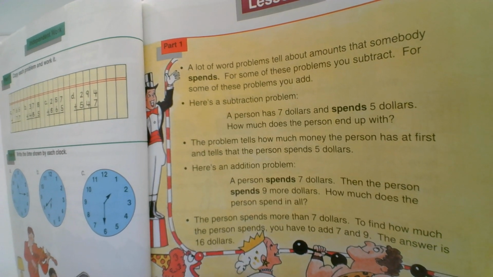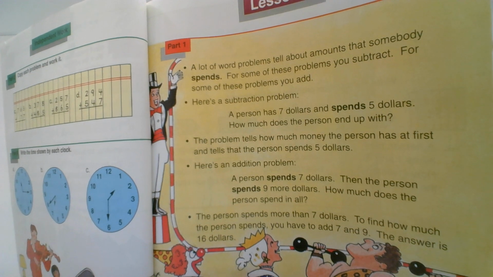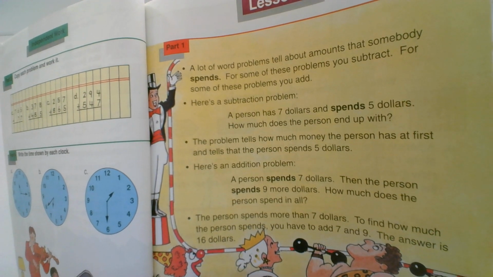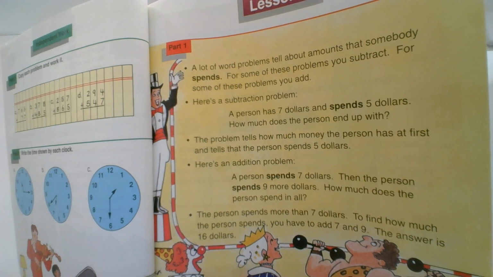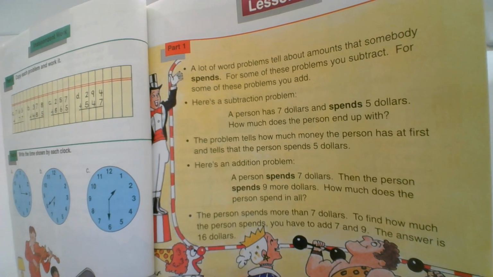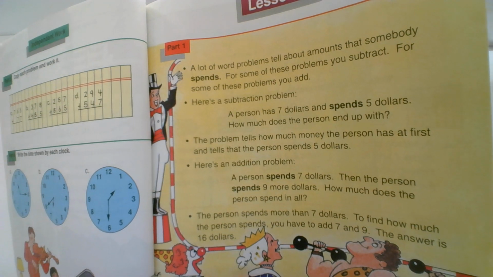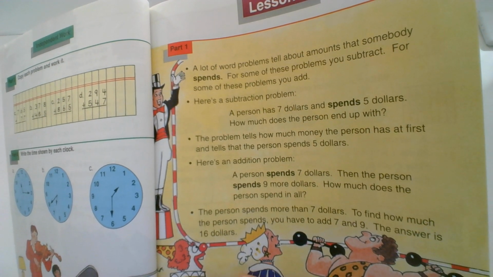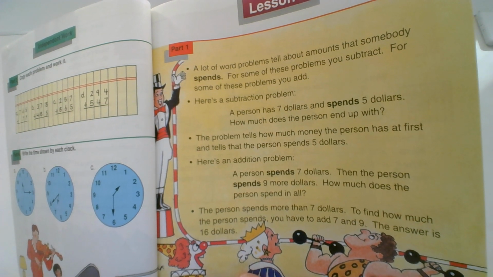Here's an addition problem. A person spends $7, then the person spends $9 more. How much does the person spend in all? The person spends more than $7. To find how much the person spends, you have to add 7 and 9. The answer is $16.